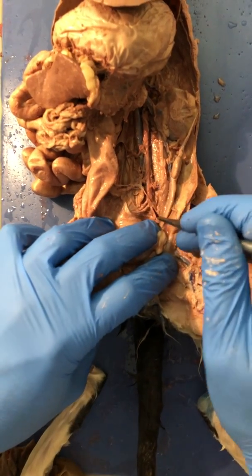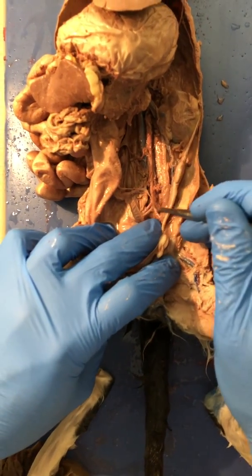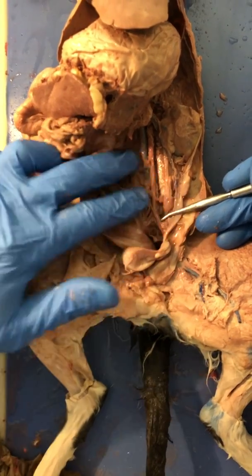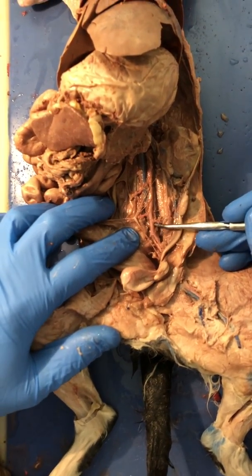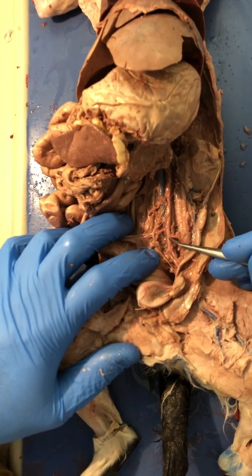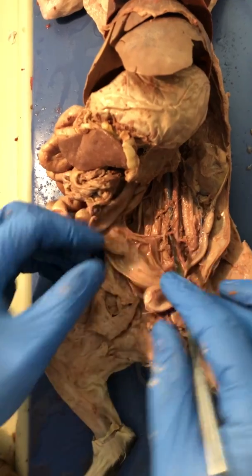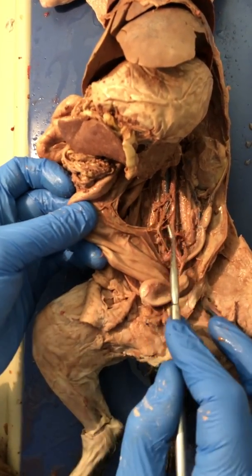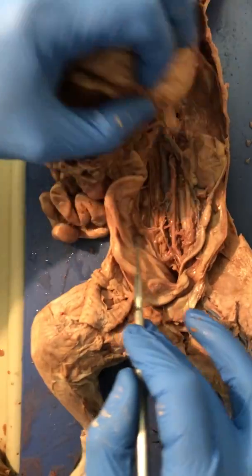We have two sets of branches. We have the internal iliac, the external iliac. If we follow this up, our first set of branches coming off is the iliolumbar. We follow it up, we're going to see a single blood vessel coming off. This is the posterior mesenteric. It goes to the large intestine.